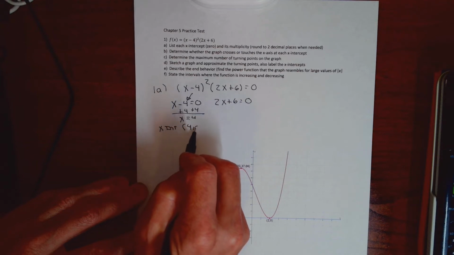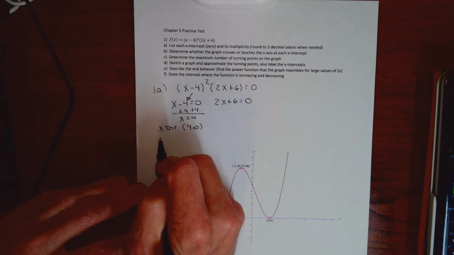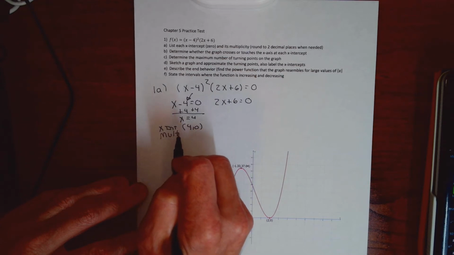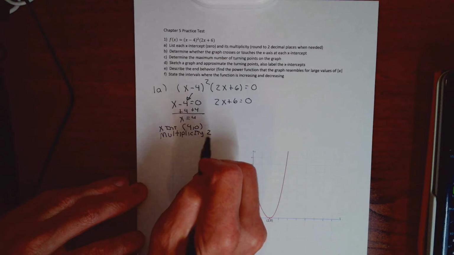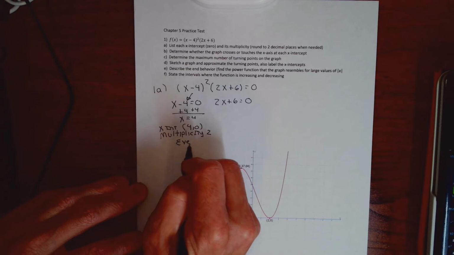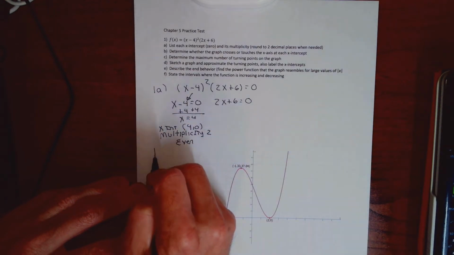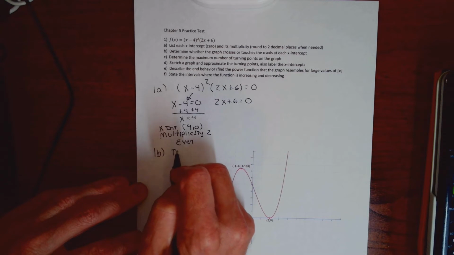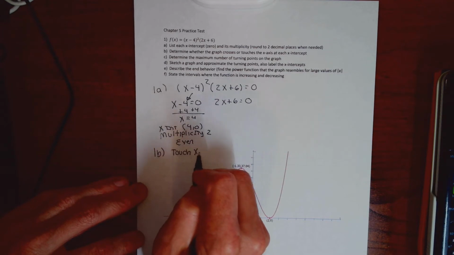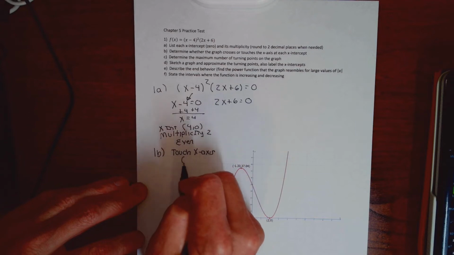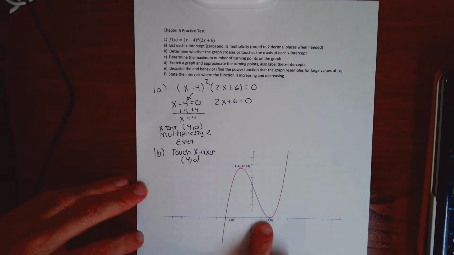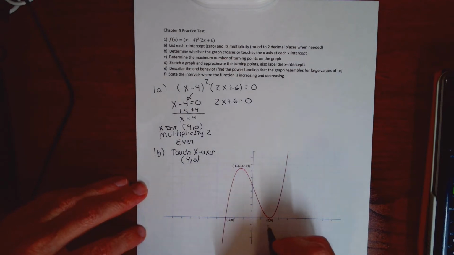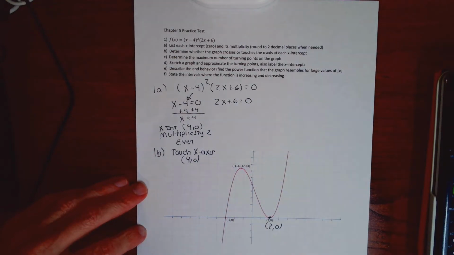of 4, 0. The factor came from an exponent. The factor has an exponent of 2. So when I answer the multiplicity part, I'm going to say the multiplicity is 2, which is even. When I get to part 1b, the graph is going to touch the x-axis and not cross it at that point 4, 0, because the exponent that produced the x-intercept is even. And you can see on the graph that I already have here, at the x-intercept of 2, 0, the graph doesn't cross the x-axis. It reflects off the x-axis.